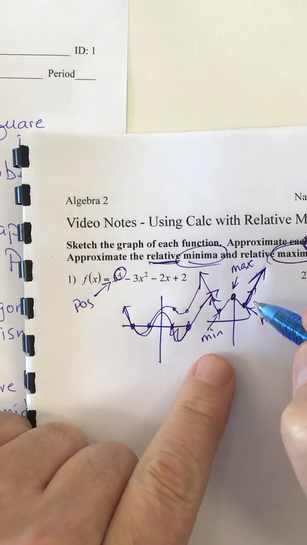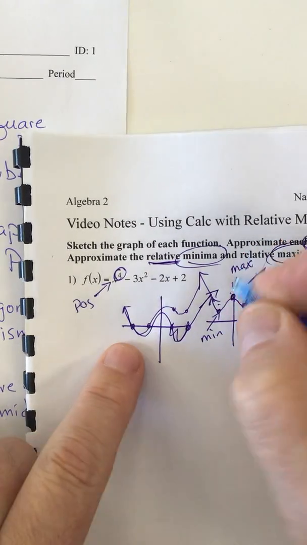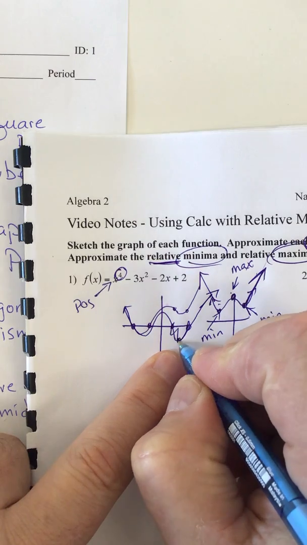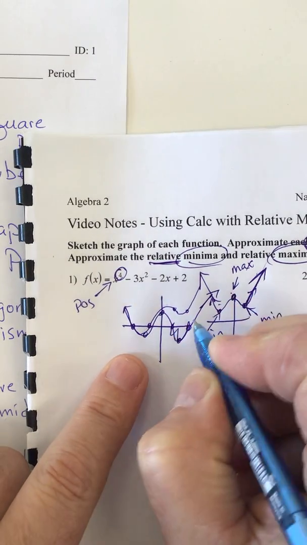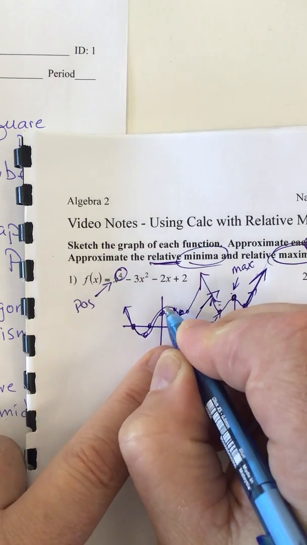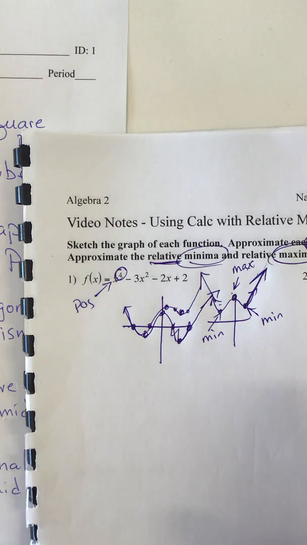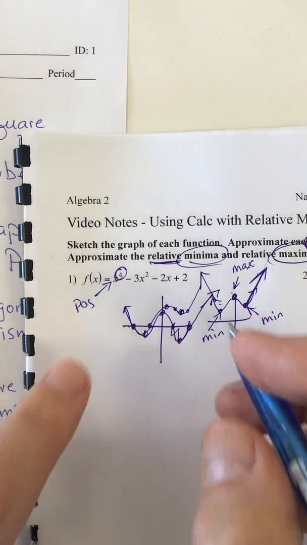So this particular shape would have a maximum and 2 minimums and no zeros. This particular shape would have a minimum, a maximum, a minimum, and 4 zeros. Or if it was shifted up, this would be the minimum, maximum, minimum with 2 zeros, and so on. So we want to find all of those things.